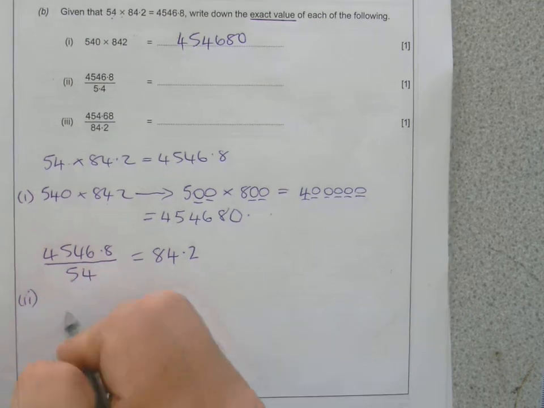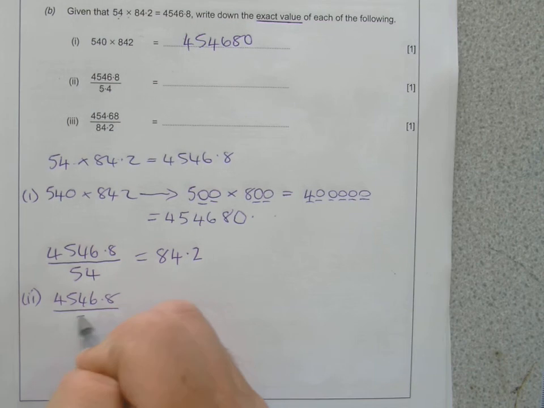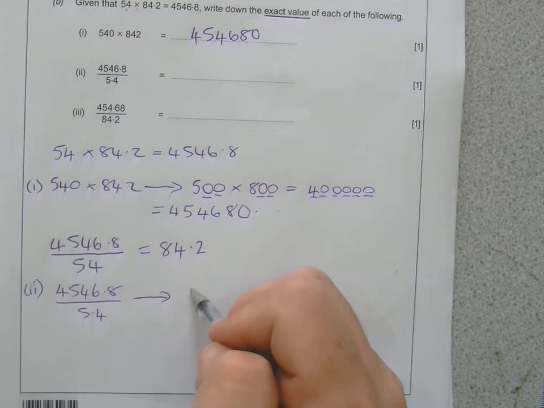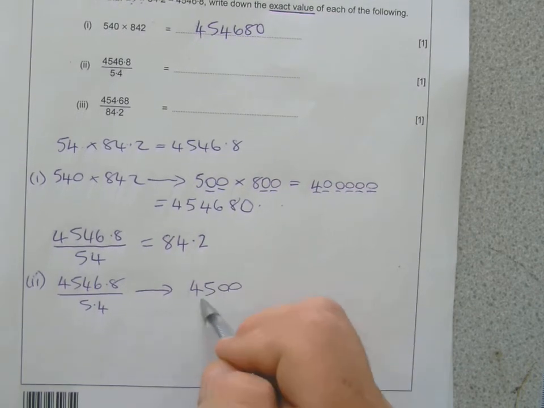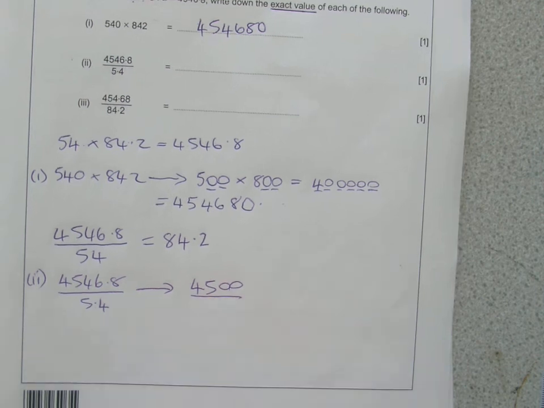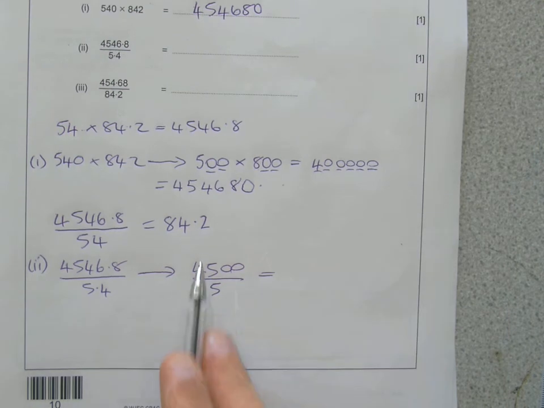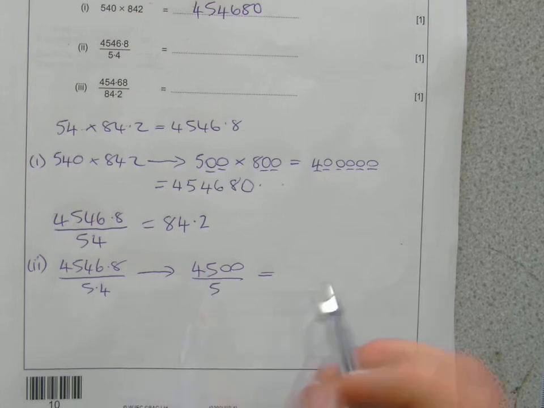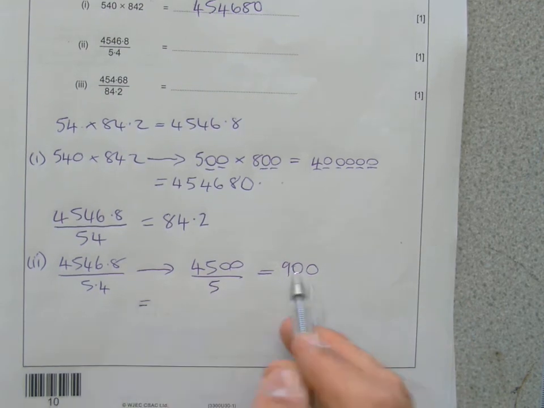Now let's go to our question. The question's slightly different, isn't it? It's 4546.8 divided by 5.4. Let's estimate that. 4,546, let's go for 4,500. I think that's sensible. Divided by 5.4, well, let's choose 5. That's sensible again. And we can work that out, can't we? 4,500 divided by 5 is 900, because 45 divided by 5 is 9. There are 2 zeros here. So our exact answer has got to be in the region of 900.